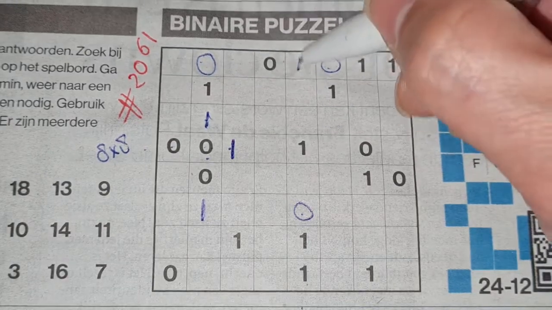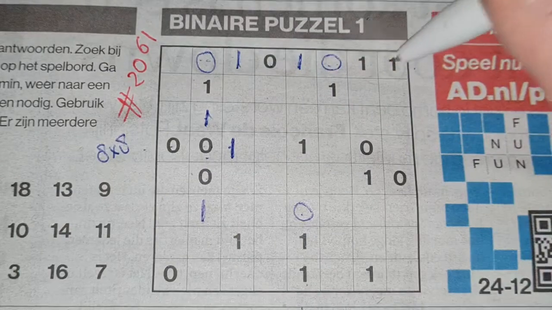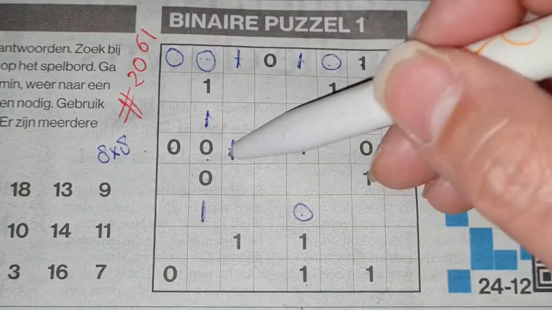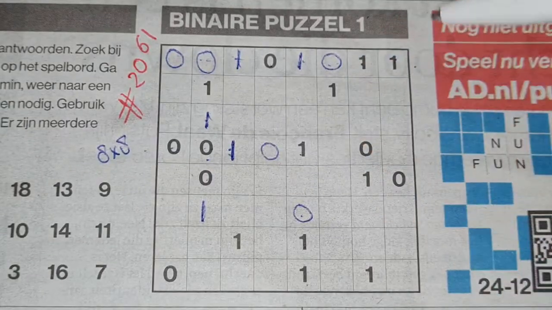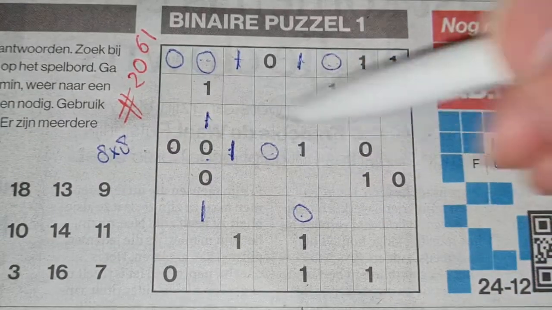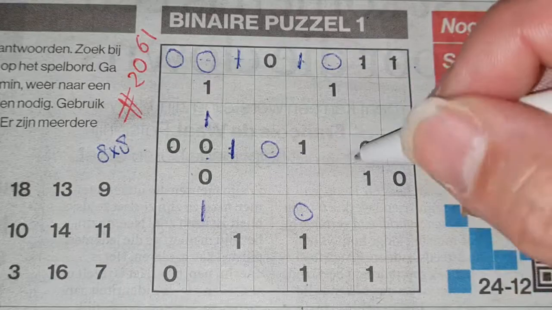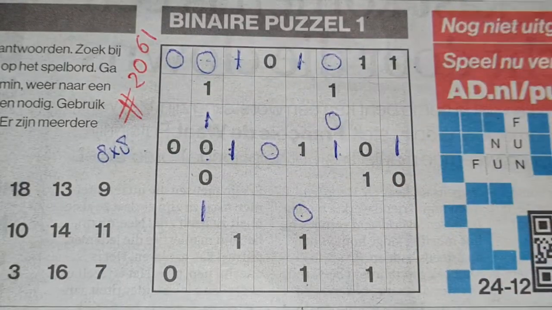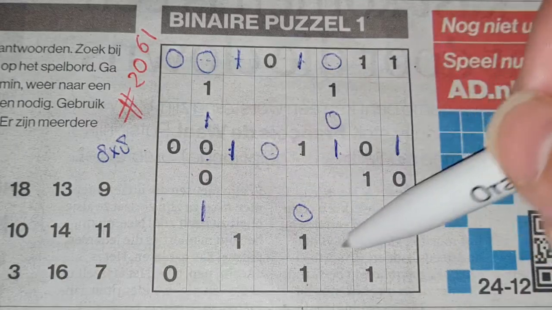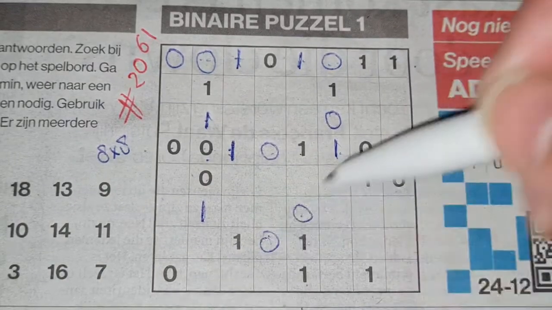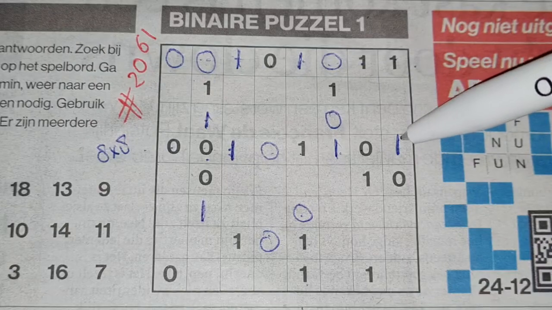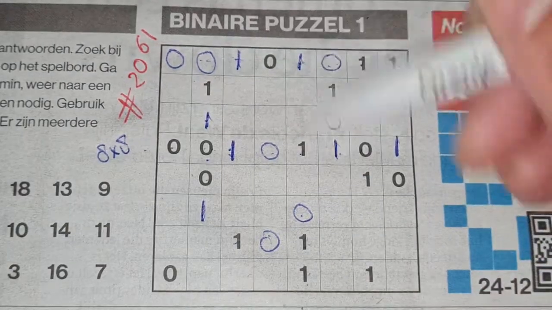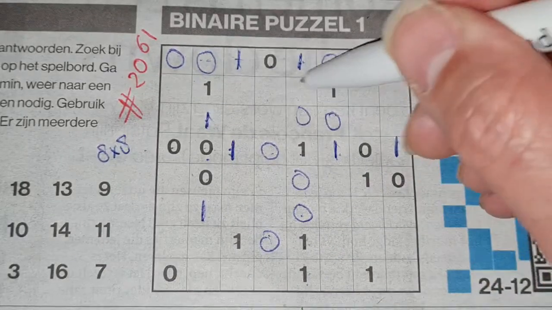Between two O's comes a 1. We have now 4 ones, so the rest are O's. Between two ones comes an O. We have now 4 O's, so the rest are ones. Between two O's comes a 1. Between two O's comes an O. 1, 2, 3, 4. 4 ones, so the rest are O's.